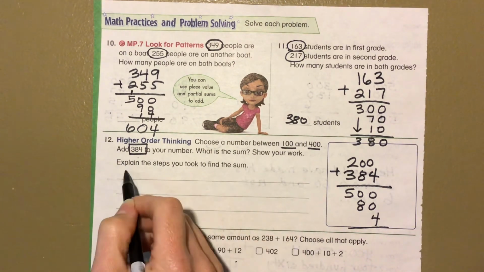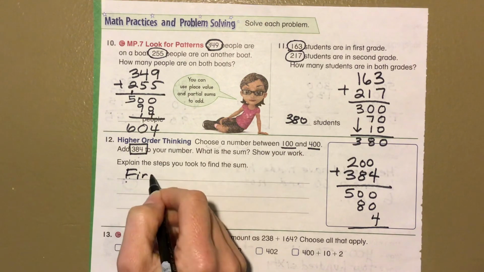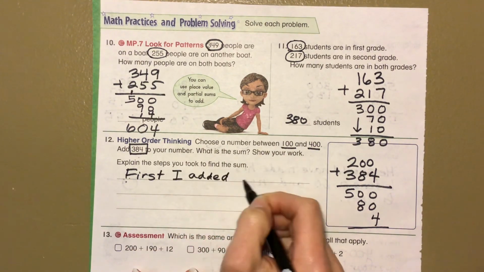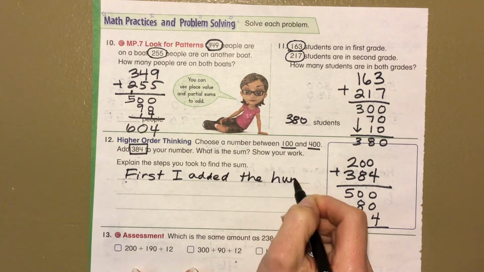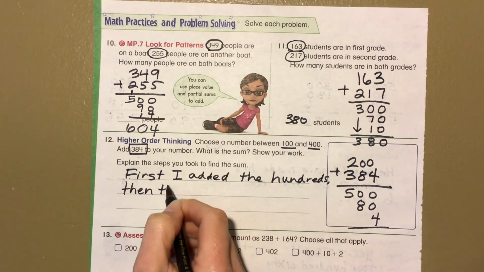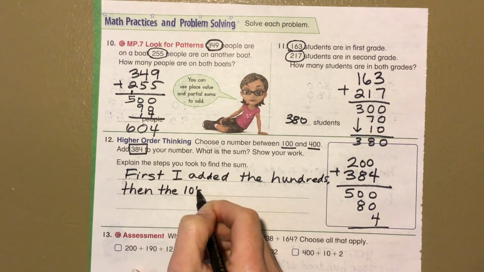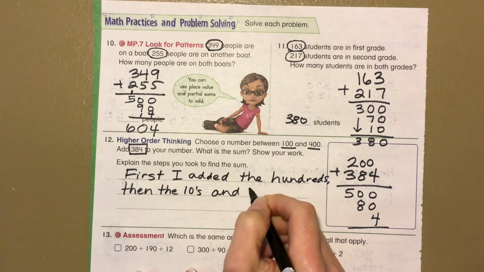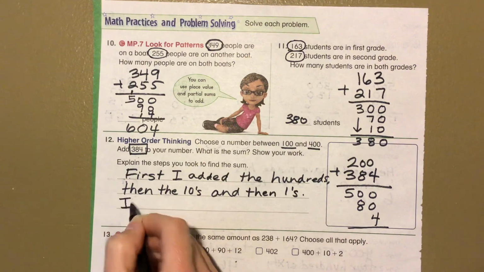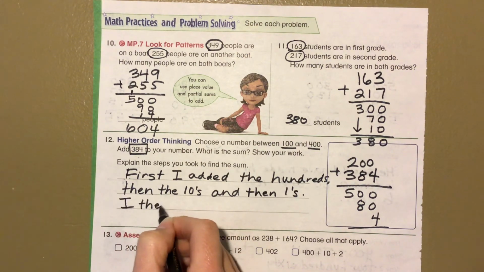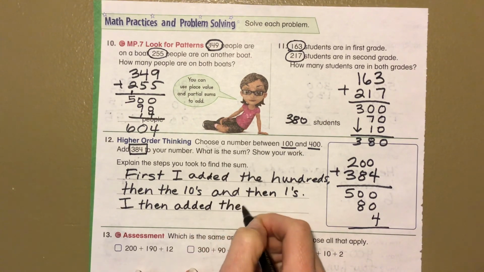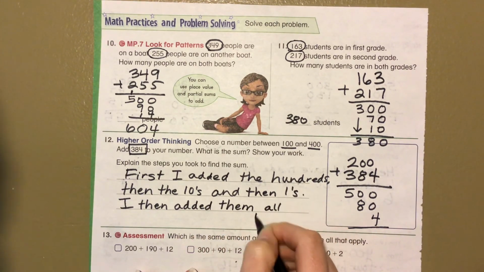So my steps are, first I added the numbers in the hundreds place, then the tens, and then ones. I then added them all together.